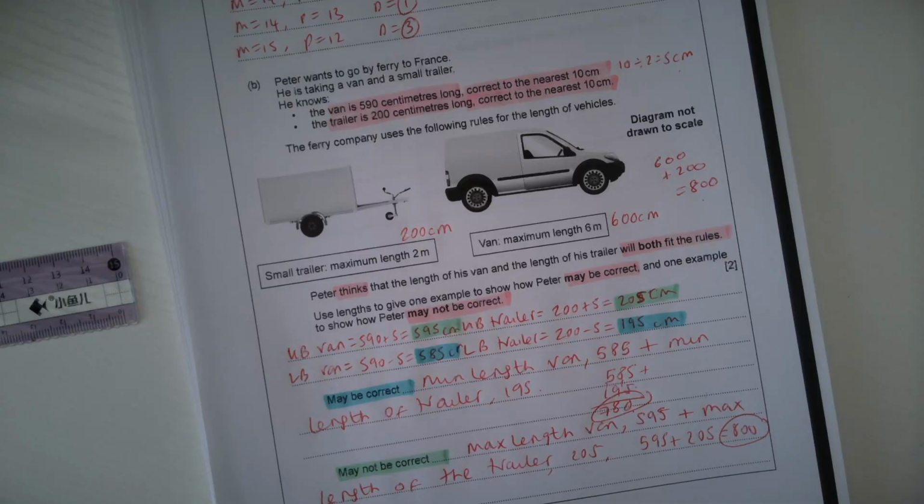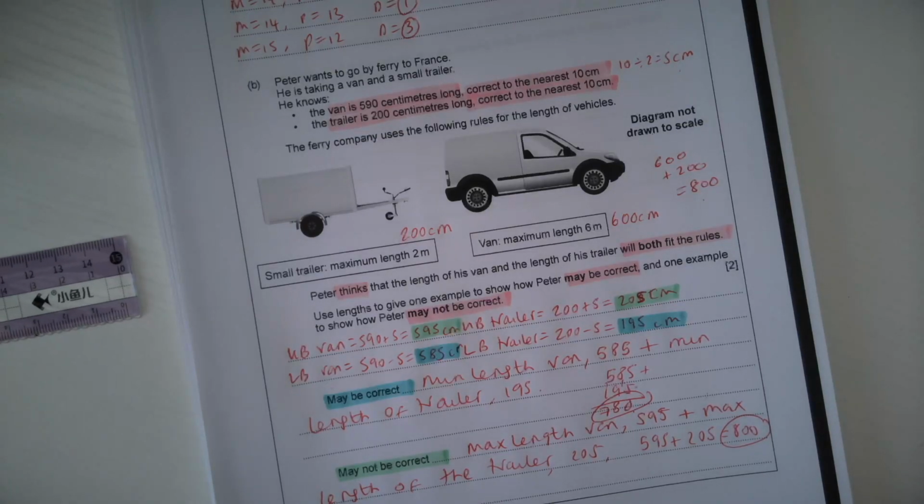So we've given two options. It could be correct if the length of the van and the trailer are the lowest they could be, but it may not be correct if the length of the van and the trailer are the maximum they could be, because it will push it right to the limit of the maximum length on the ferry.